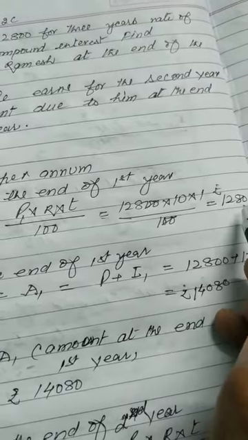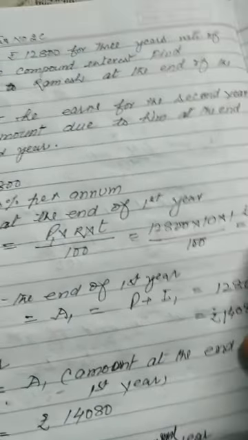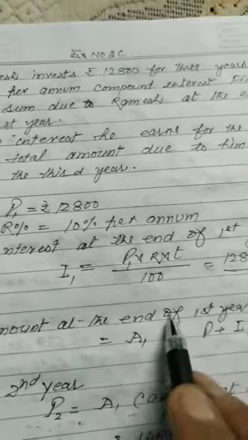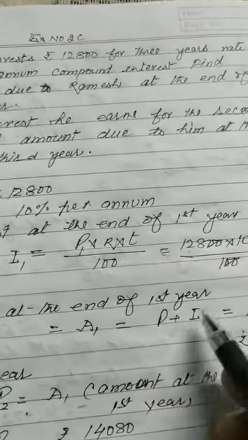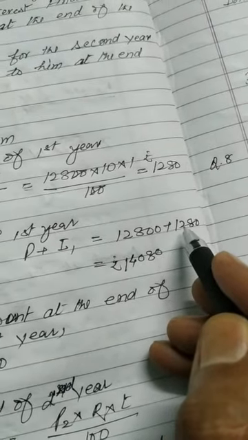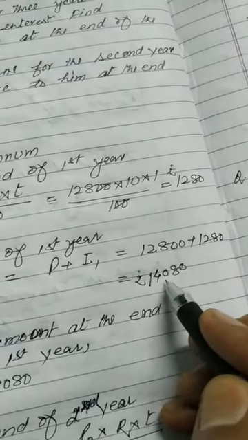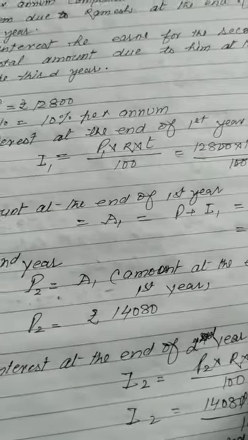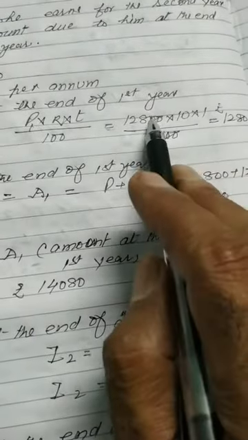This is cancelled to 1,280. Amount at the end of the first year, A1 equal to P plus I1 equal to 12,800 plus 1,280, that is 14,080. Clear? Maybe clear to all of you.